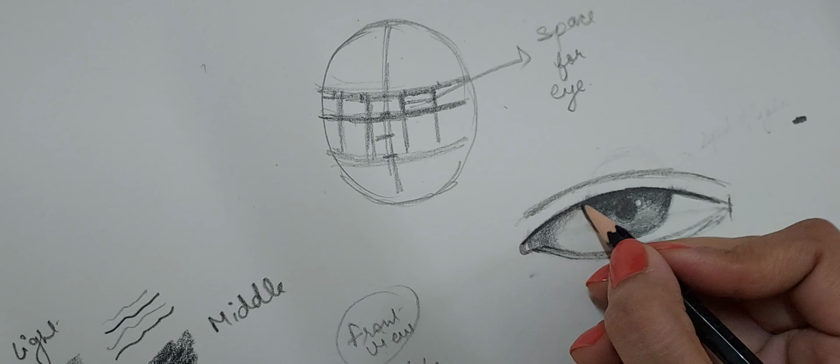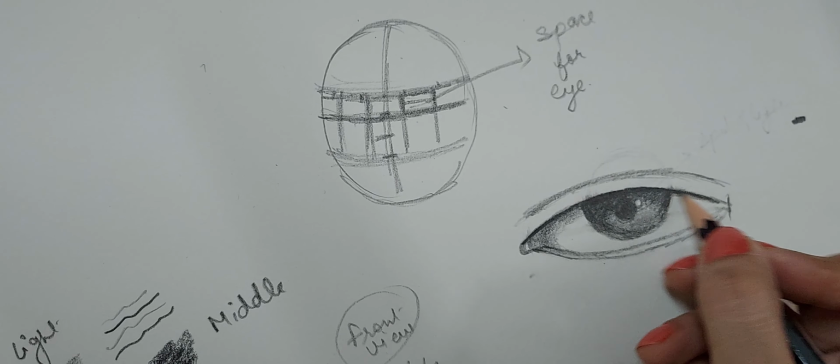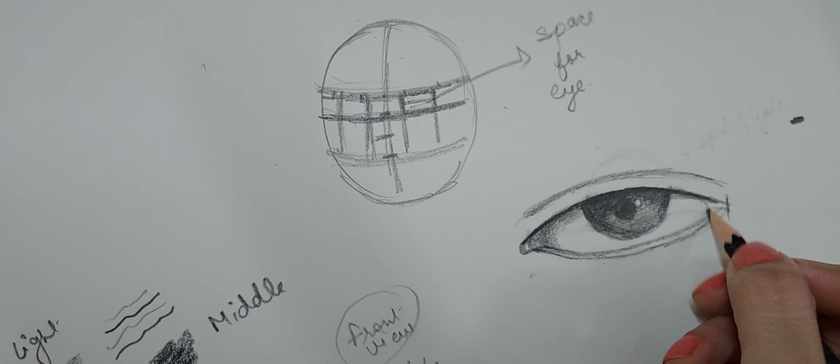Again, for the light shading, use this. From here also our eye is round.